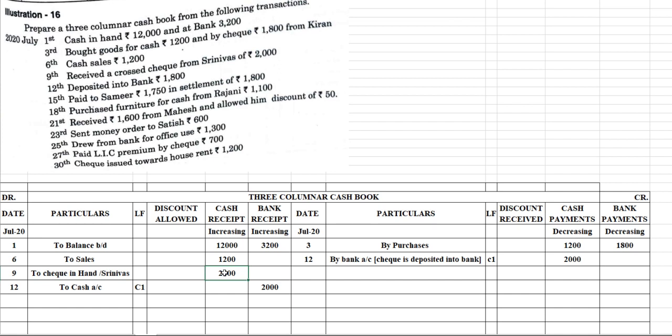But after 2 days, 10th, 11th, 12th, on 12th, the check is deposited into the bank. That means the check which I had in my hand is reducing. It is no more in my hand. So the cash payment is reducing. That I need to show here. I cannot erase this transaction. That is why I am showing an entry here to balance.